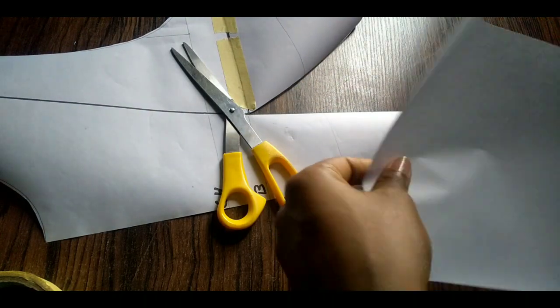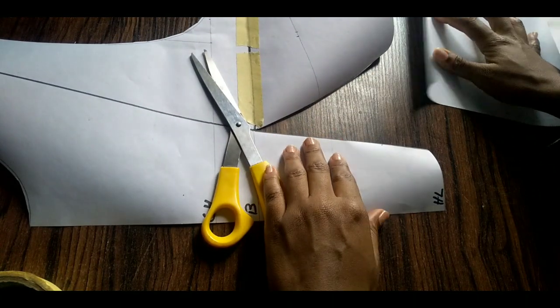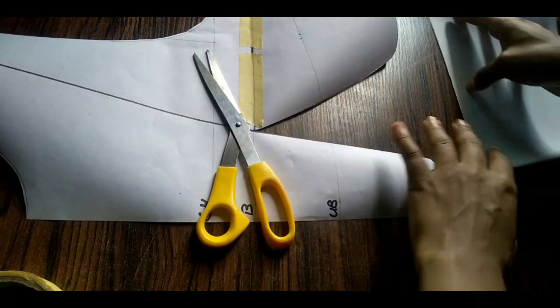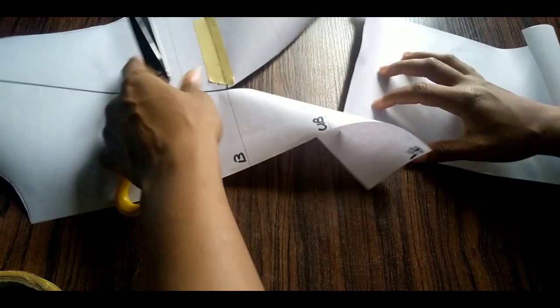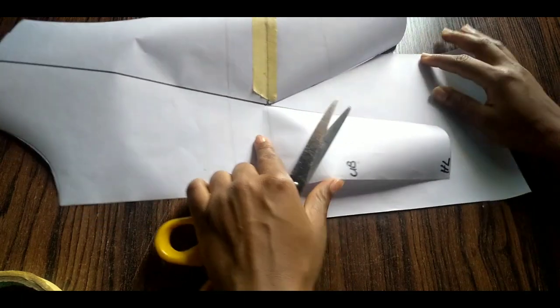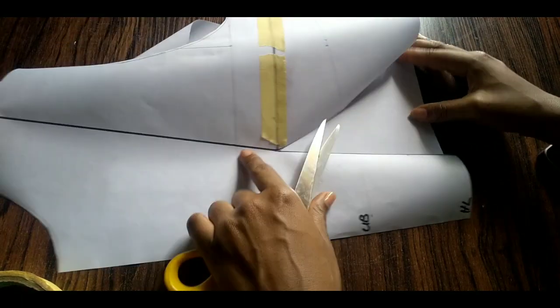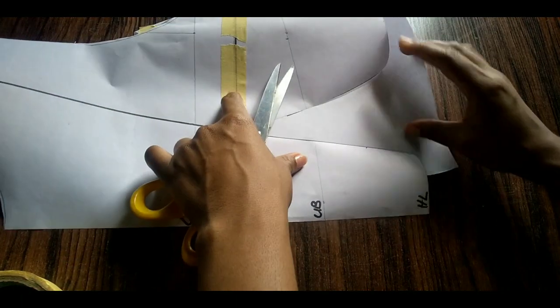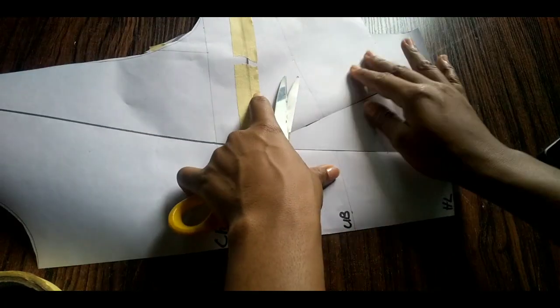So what I'm going to do now is get a piece of paper and put it this way, underneath this body block. After doing that, I'm going to use my sellotape so that I can hold this down.